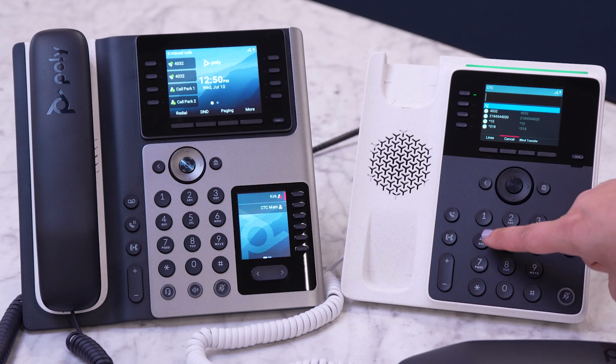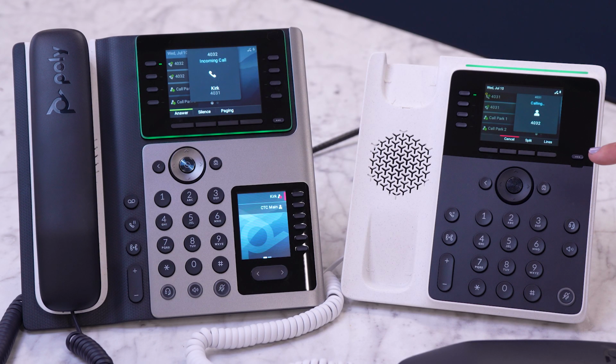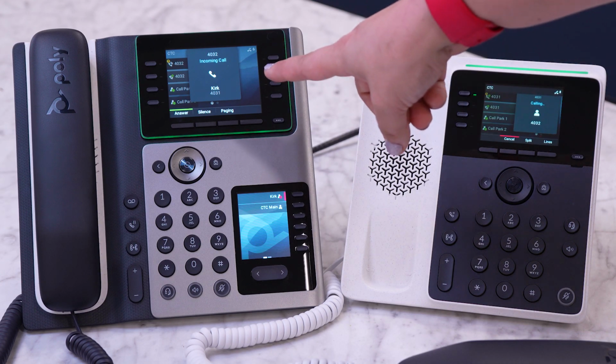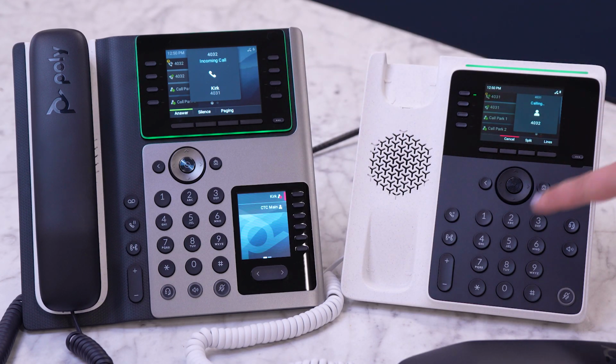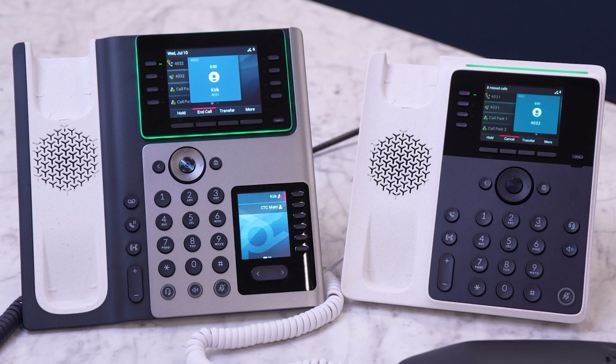We're going to call Spock again. So 4032. We can either press send or wait for the call to go through itself. So we can see that we're getting a call over here from Kirk, so this phone. We can answer that. Once we notice that the phone call has gone through and we've spoken to Spock about transferring that phone call, we can do that now. Once you're ready to transfer that phone call to Spock or to your coworker, you can press transfer.